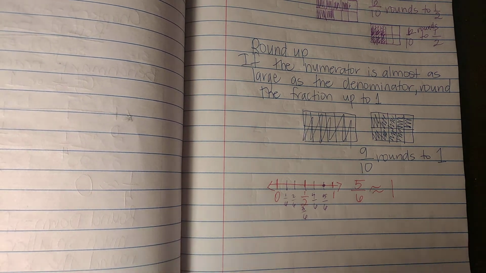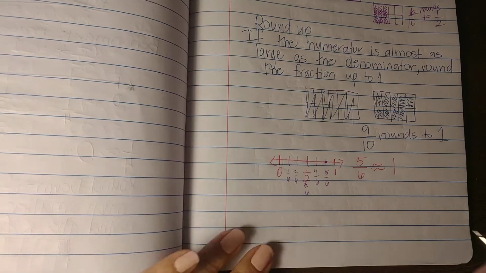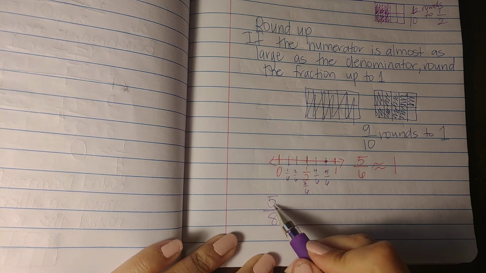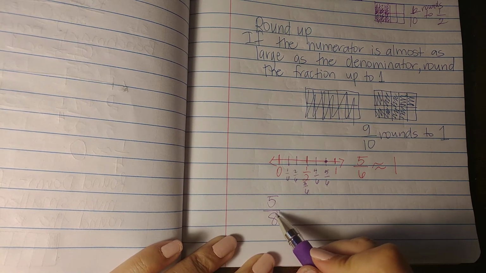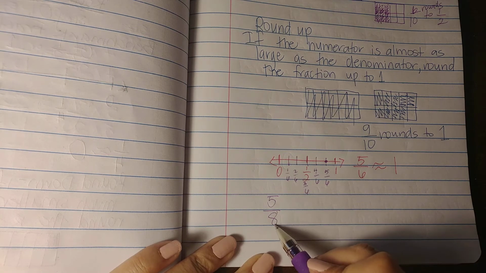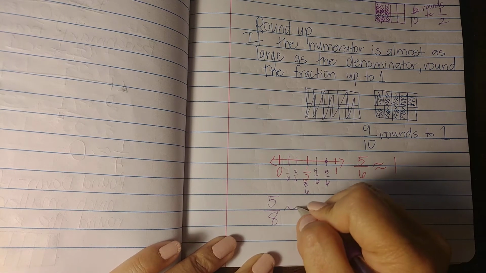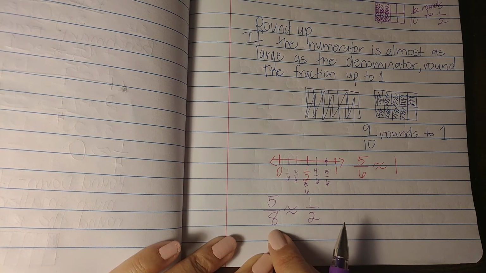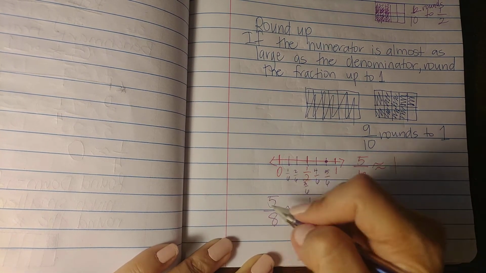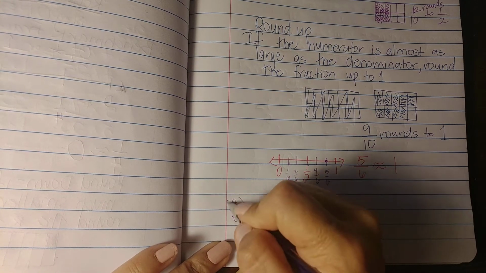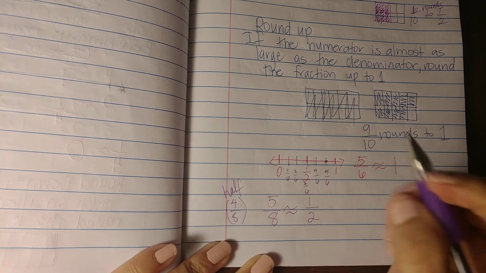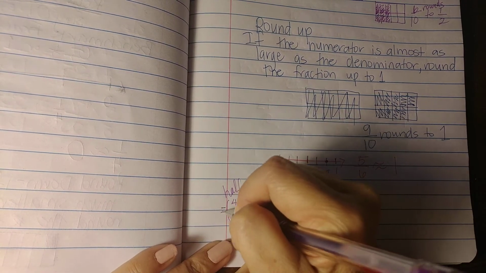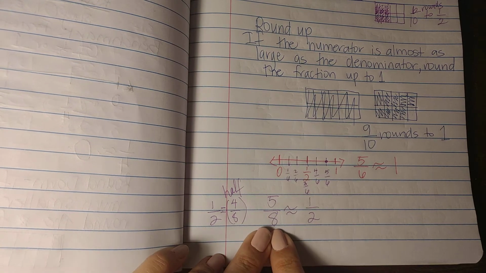Okay, what about if I'm not using my number line? What about if I say 5/8? Look at your numerator. Isn't it about half of that, about in the middle? So then this would be about 1/2. Why? Because it's about half of the fraction. Because isn't 4/8 half? So when you simplify, this fraction would equal 1/2. So isn't this close to that?